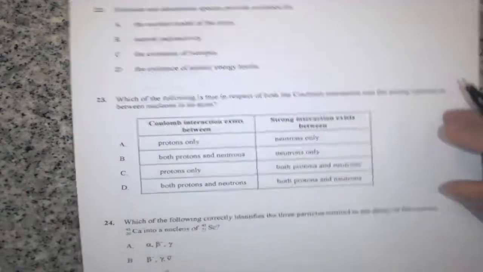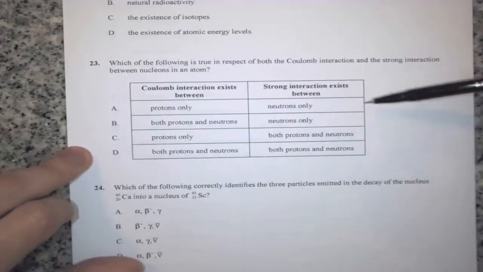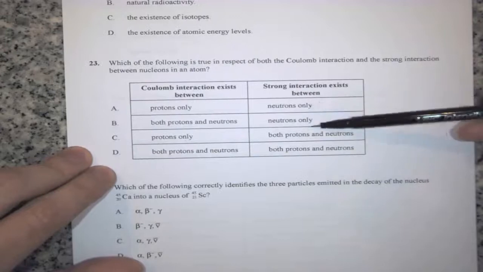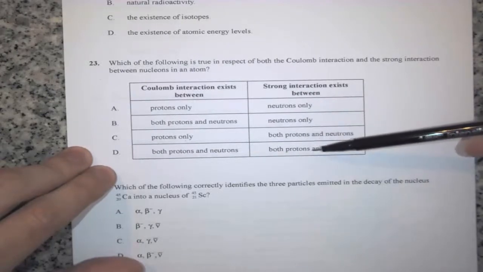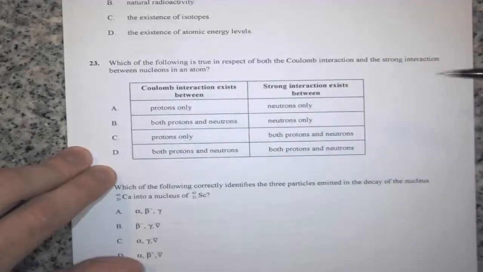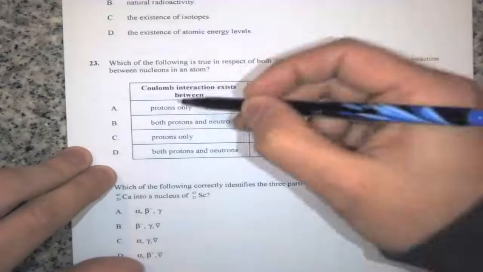The next one, let's do number 23 here. You see again these boxes, so again it will give you two different options as you can see here. Neutrons only, both protons and neutrons, both protons and neutrons. Here as well. So you're going to start working with one list. Let's work with this one first, and then we'll see what is happening to the next one.